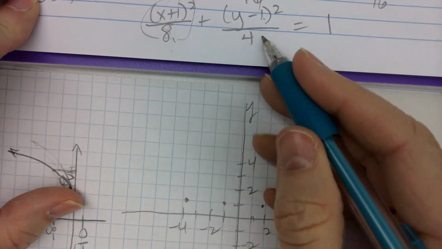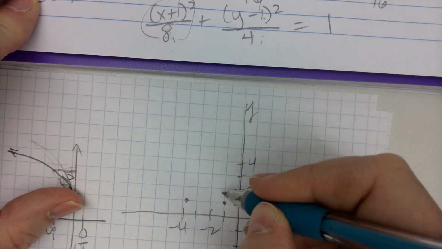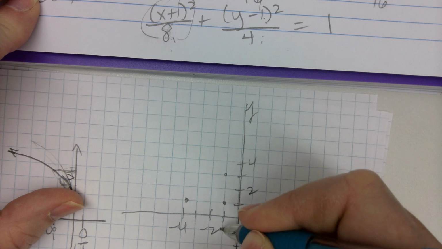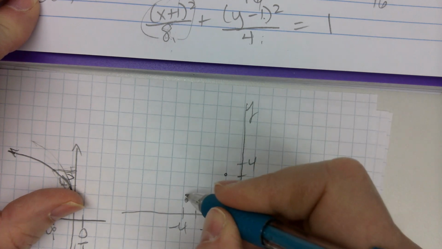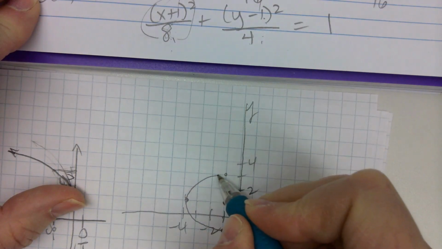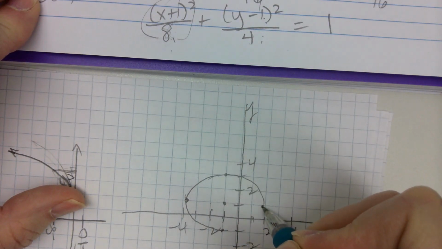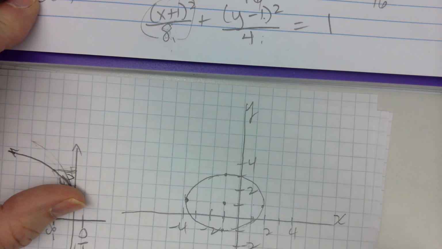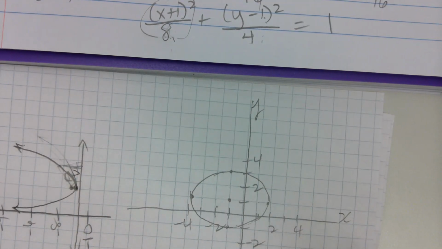And we're going to go up, down from that center, 2. In terms of sketching that thing, it's not hard. But we do need the foci.